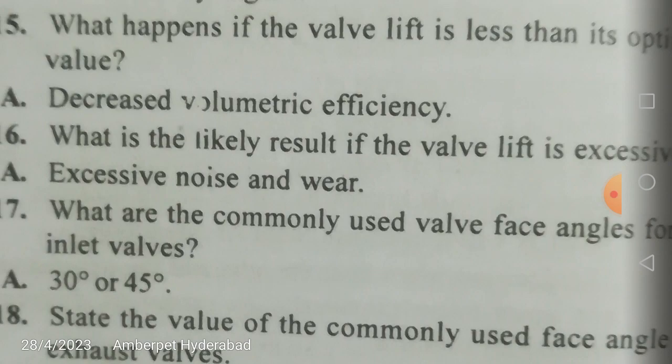What is volumetric efficiency, by the way? Volumetric efficiency is the actual volume of the charge taken into the cylinder divided by the theoretical charge that occupies the cylinder volume. This will be approximately 98%. Out of all the efficiencies, friends, your volumetric efficiency is the highest.